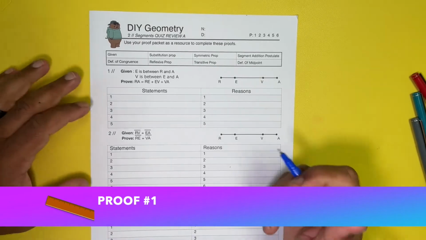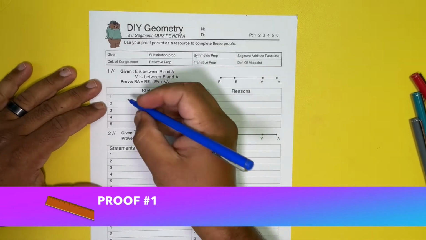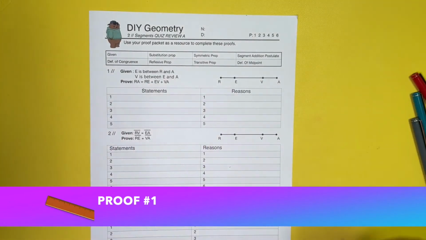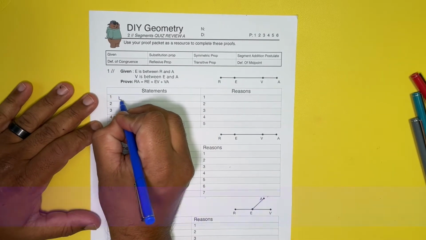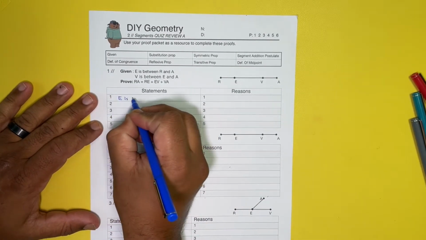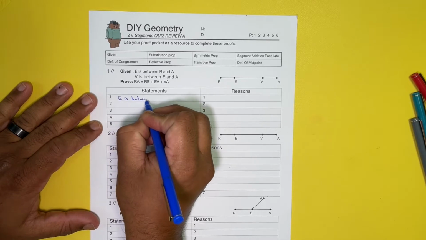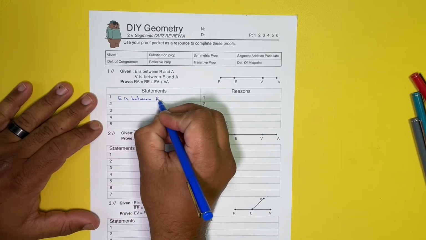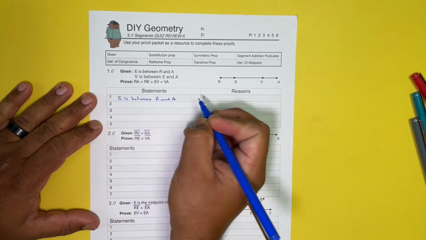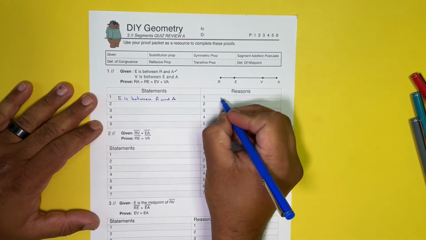Write down the givens. Those are some free points right there. So I've got E is between R and A, right there. That's given.